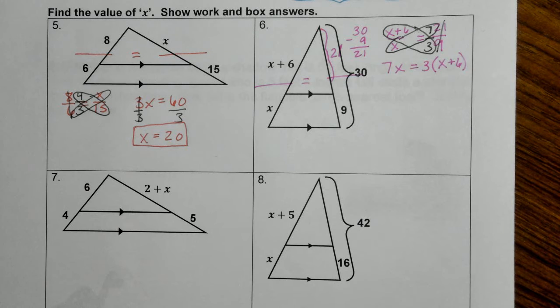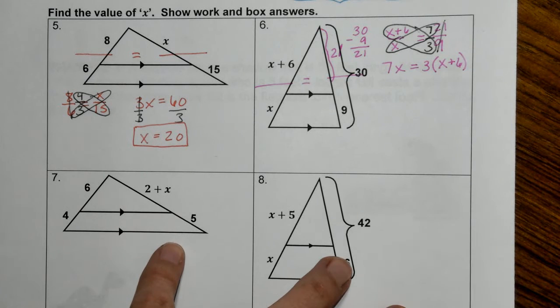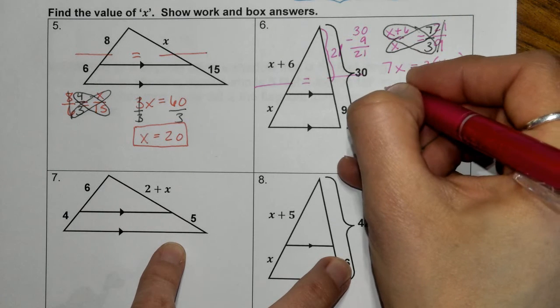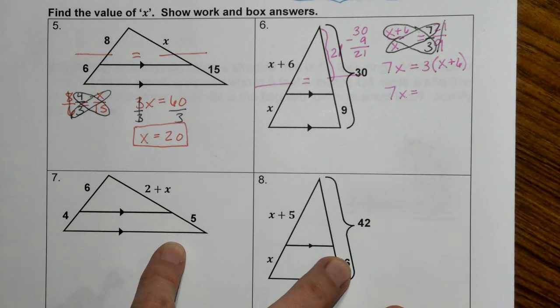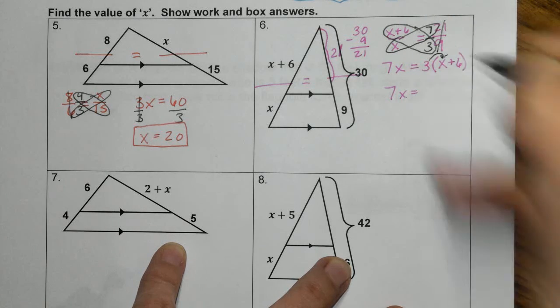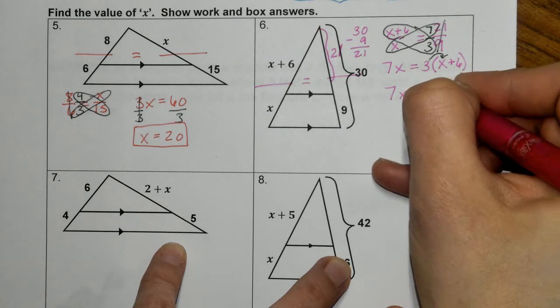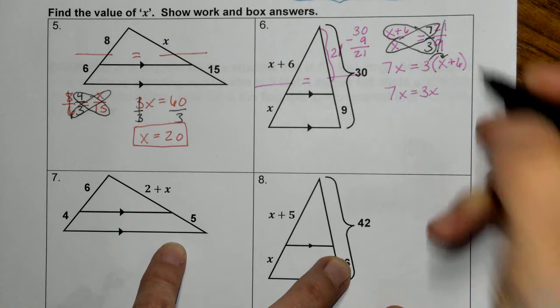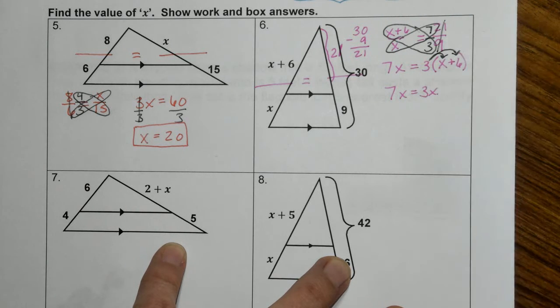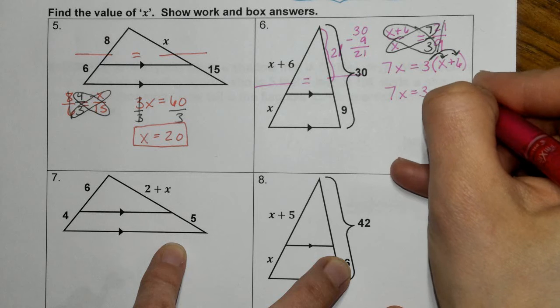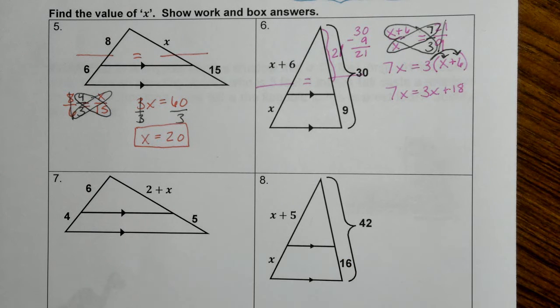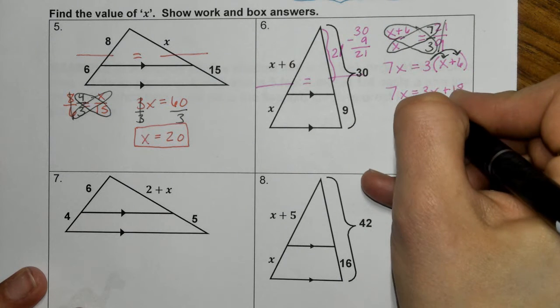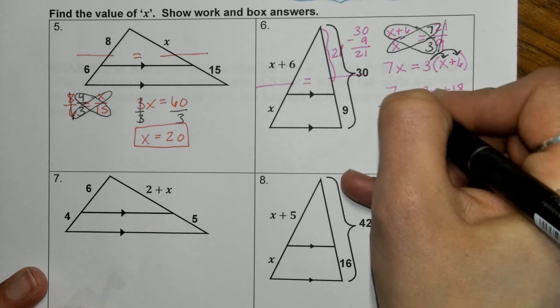The other ones I will be pausing. So the 7x, we're just going to keep as 7x. We need to distribute. 3 times x gives you 3x. And then 3 times a positive 6 gives you a positive 18. We have variables on both sides, so let's go ahead and get rid of the smaller one. Subtract that 3x from both sides.